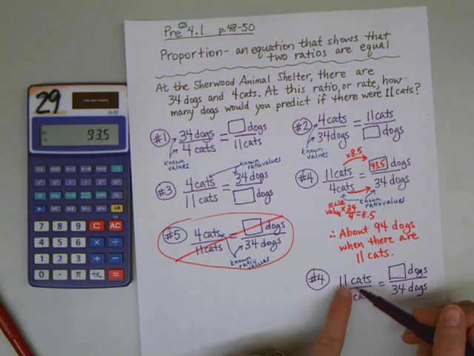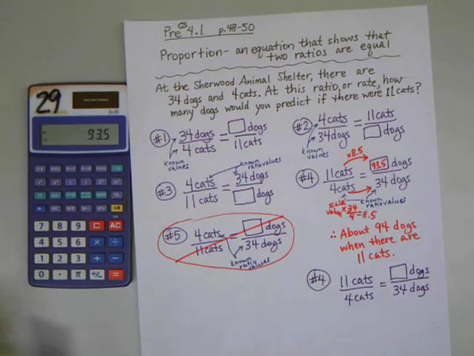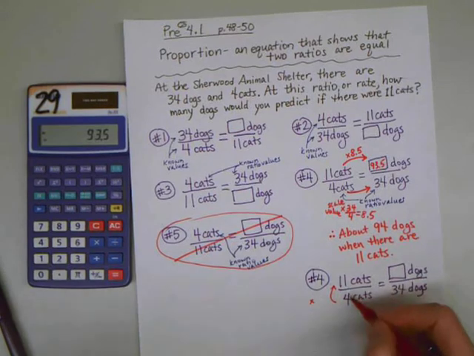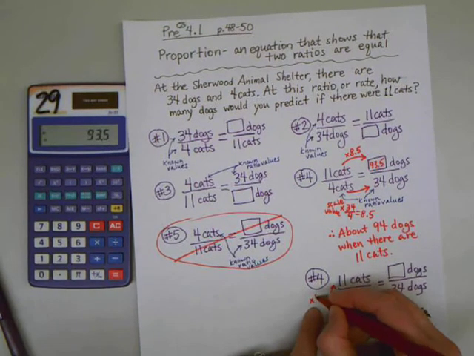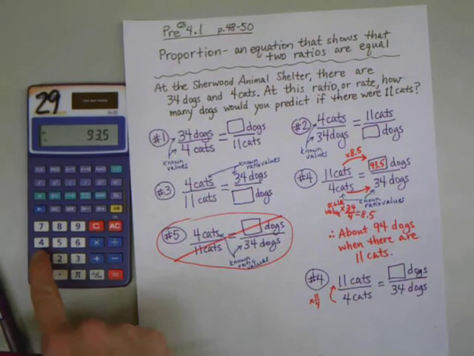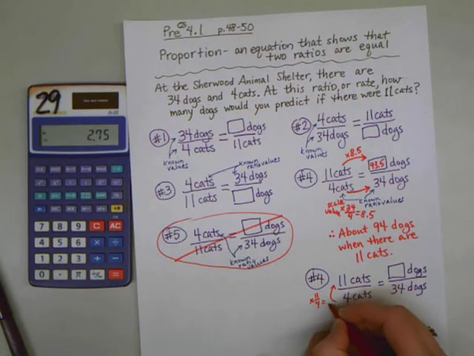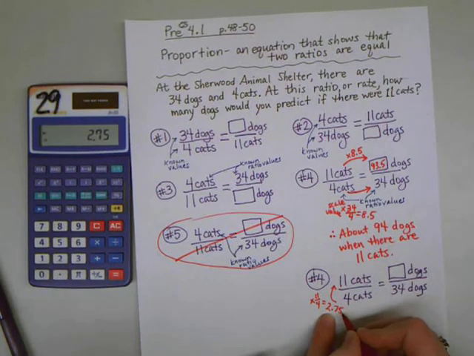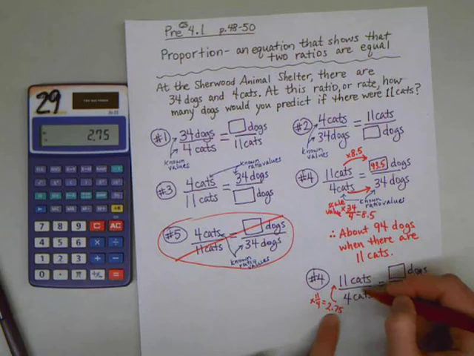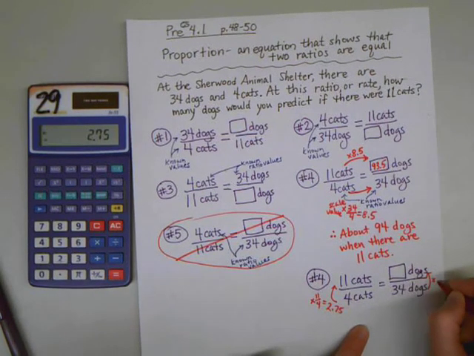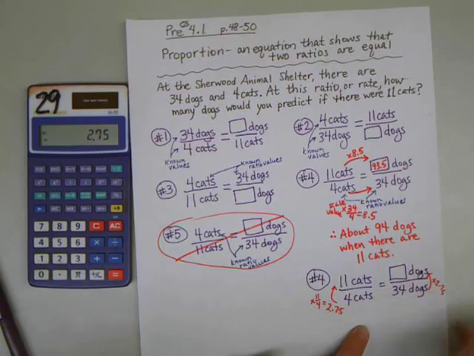We need to know how many times more cats there are in the unknown values. So scaling 4 up to 11 would be a process of 11 divided by 4. That tells us that there are 2.75 times as many cats in the new ratio as there were in the original ratio. So the number of dogs also needs to increase by that same factor of 2.75.